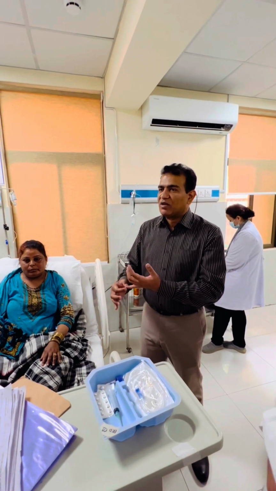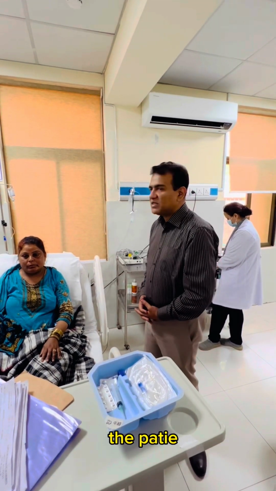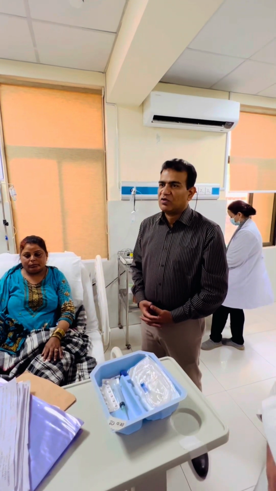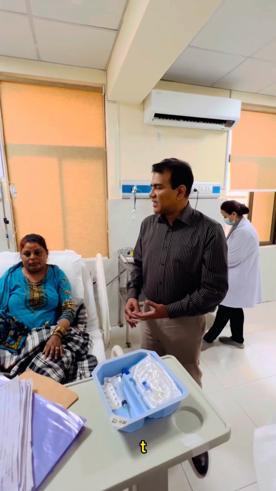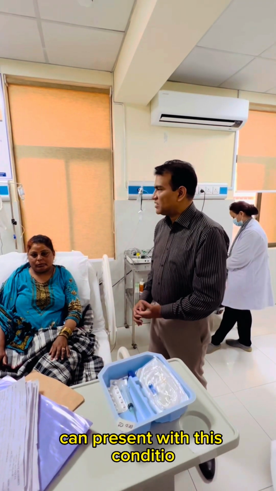But if there is a diffuse puffiness of the face, then we should assess for systemic diseases. What are the vital organs which are associated with puffiness of the face? First is the heart. If there is congestive cardiac failure, the patient may present with puffiness of the face or generalized swelling. The second important organ associated with puffiness of the face is the kidney. Renal nephrotic syndrome can present with this condition.